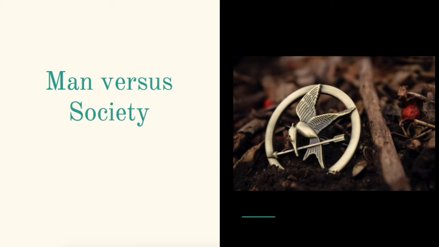A good example of man versus society would be from the Hunger Games, where Katniss Everdeen isn't just fighting against her fellow tributes, but she's actually fighting against the society that enforces these games upon them. She's fighting against the Capitol and what they stand for and the control they have over all the people. So that would be man versus society.